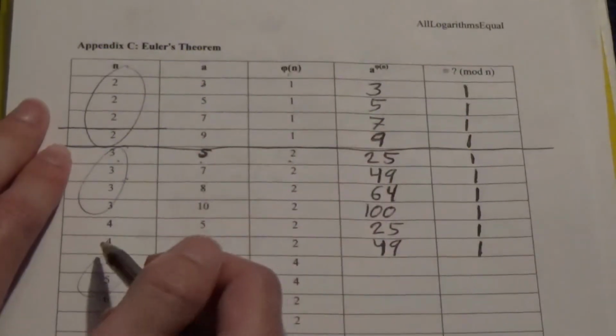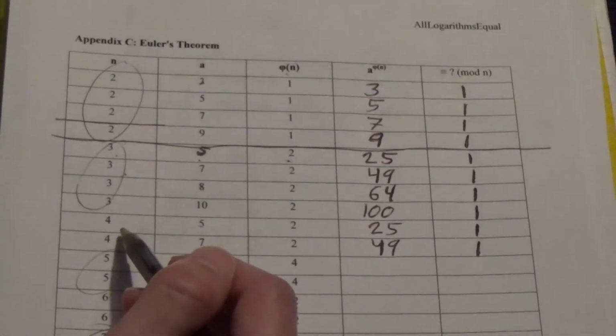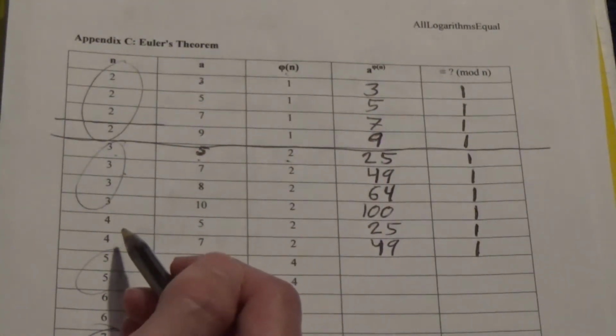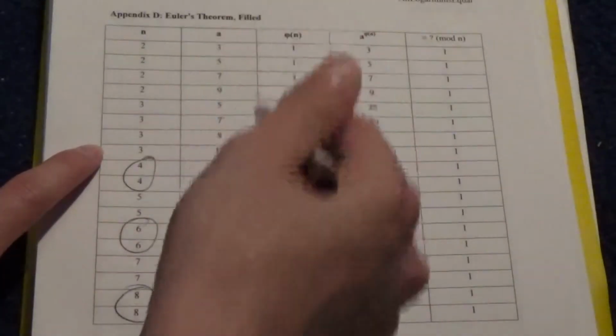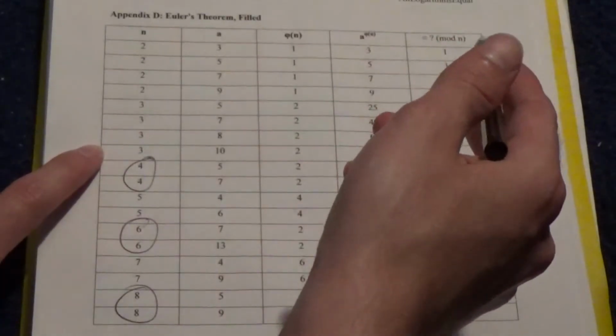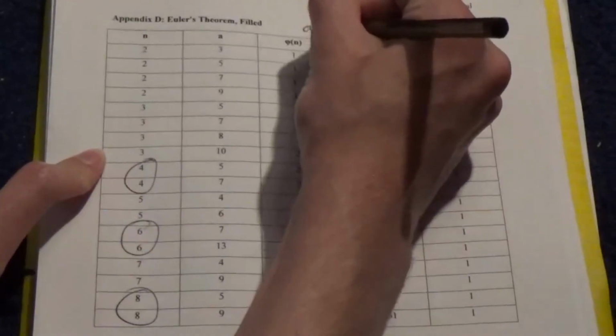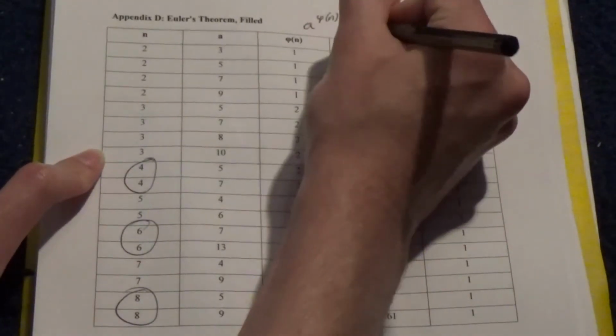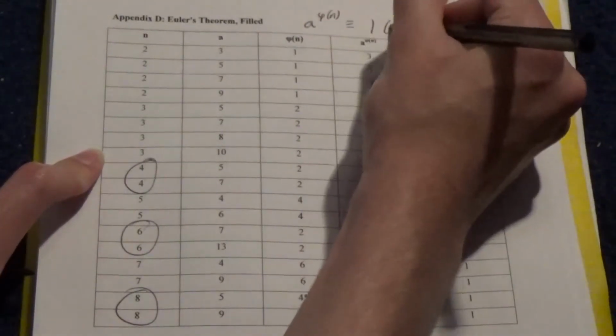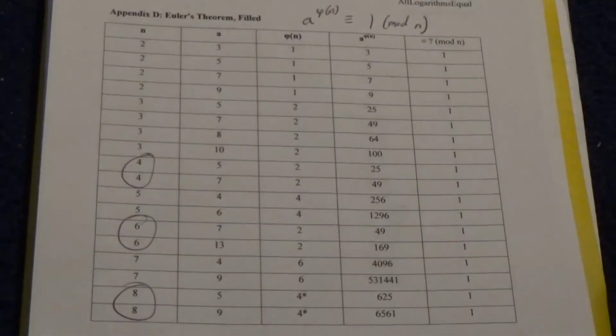Now, where n is not a prime, where n is 4, for instance, we should double check it. 7 to the 4, so we have 7 squared, 49, 13 squared, and these are indeed congruent to 1 modulo 6. So the pattern still holds. For any a we choose, as long as it's co-prime, we can use this formula, and we know that a to the phi of n is congruent to 1 modulo n. And that is Euler's theorem.